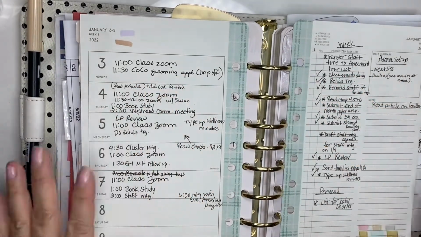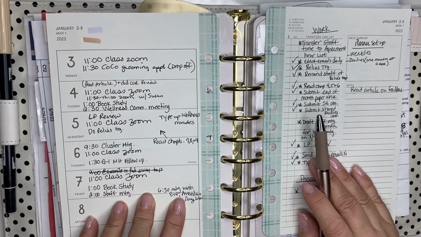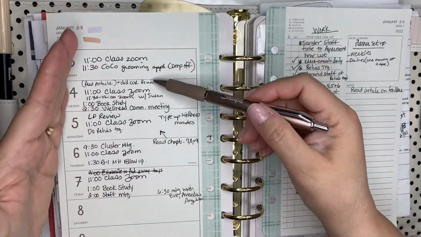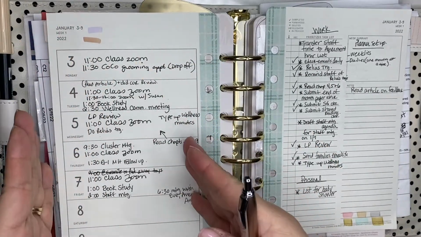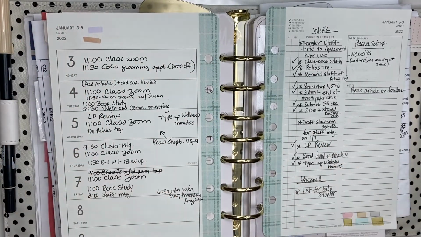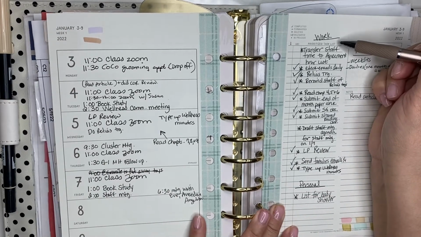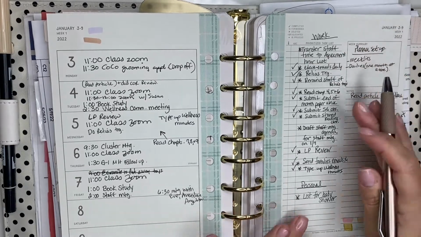When I'm planning for the week, I have everything in the week so I could see everything that's gonna occur in my week, which is amazing. But this occurs when I go into my task list and start marking off everything I completed.